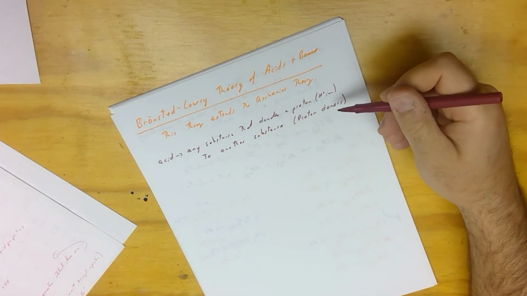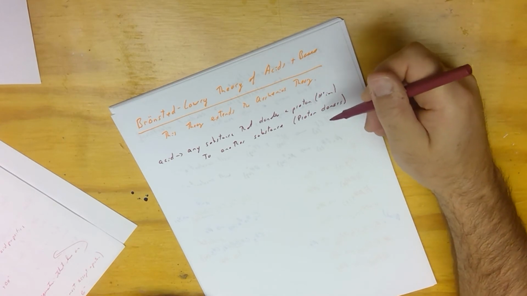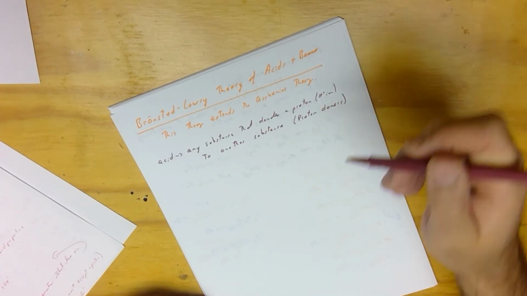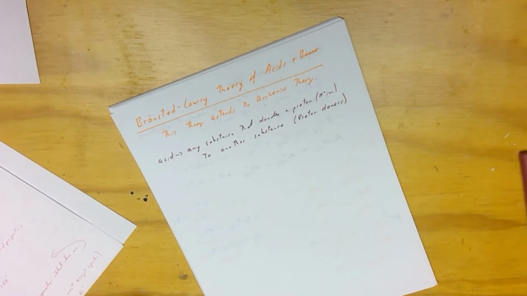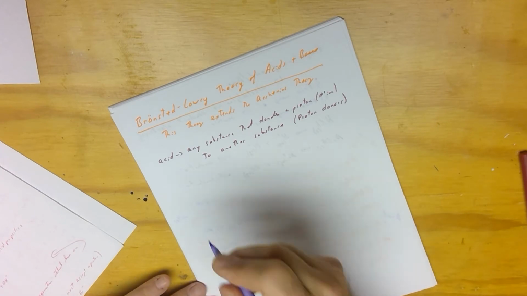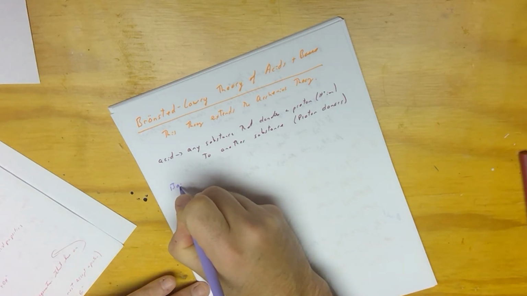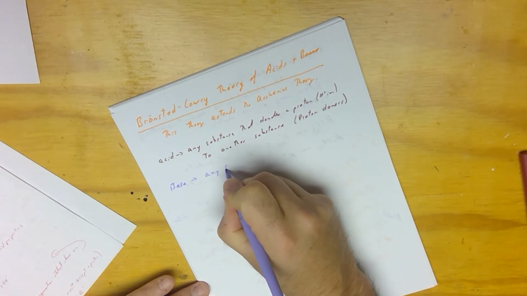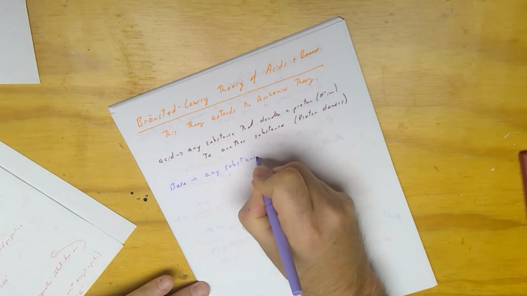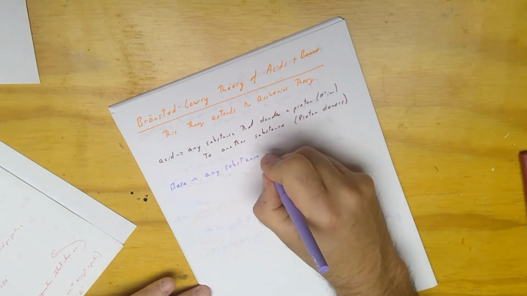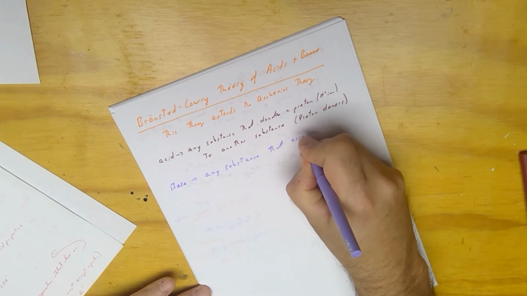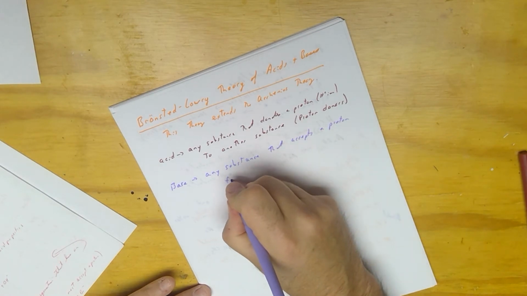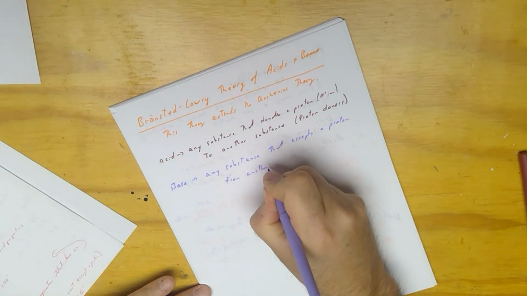Now, this is really just like Arrhenius. There isn't much difference between an Arrhenius acid and a Bronsted-Lowry acid. The biggest difference is in the base. A Bronsted-Lowry base is any substance that accepts a proton from another substance.